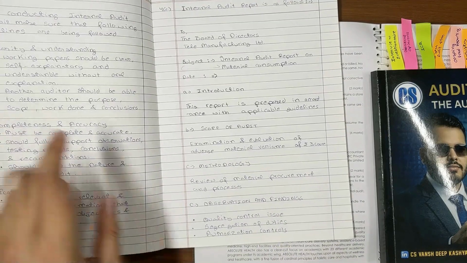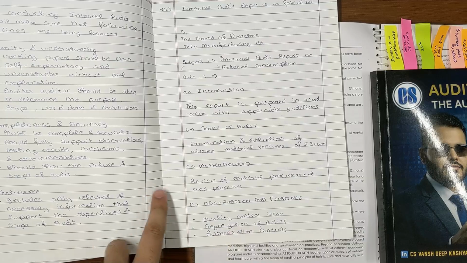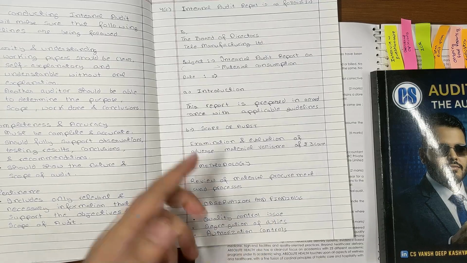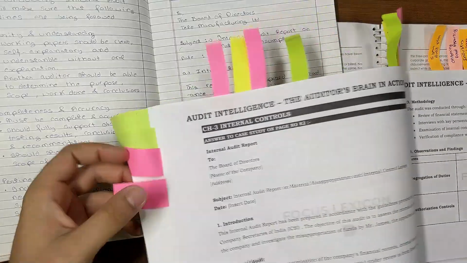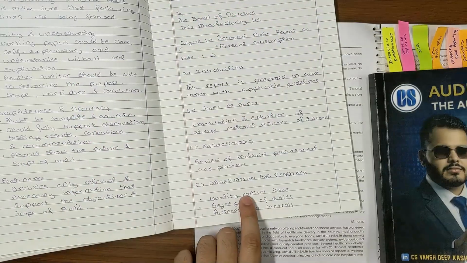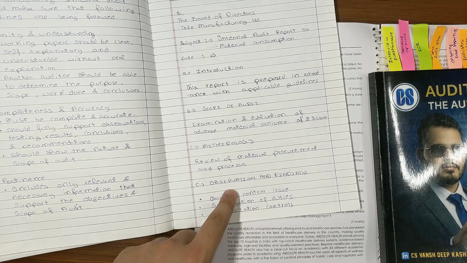Methodology. Then review of procurement and process. Then observation and findings. Like there was a quality control issue, segregation of duties का issue था, authorization controls का issue था. Like there is a specific point that you can give, that is quality control issue, but you can also give some generic point.